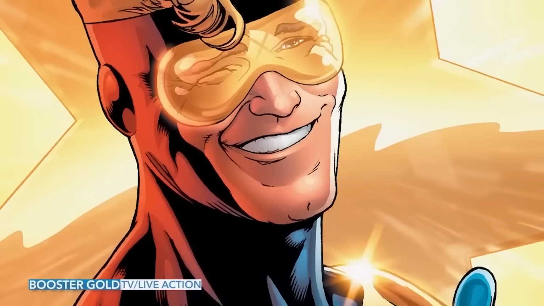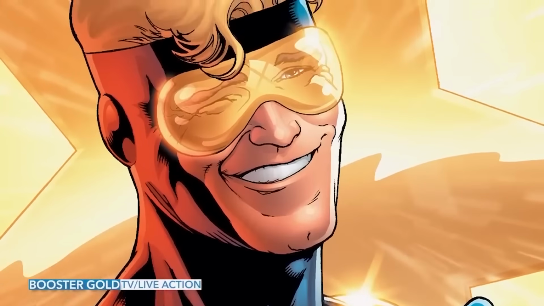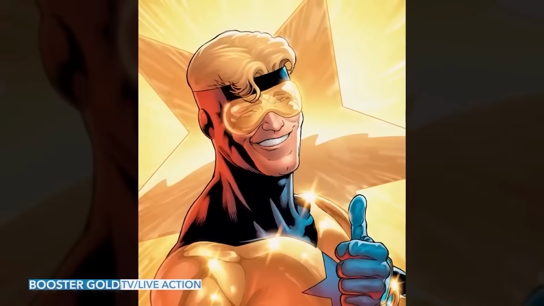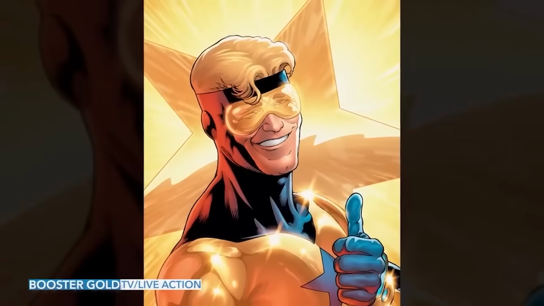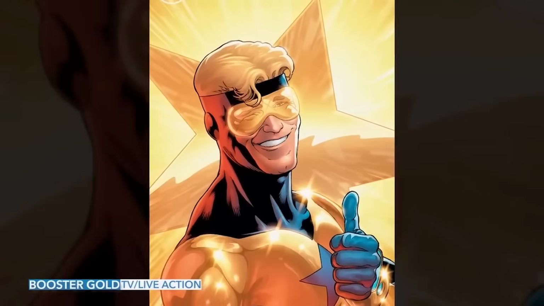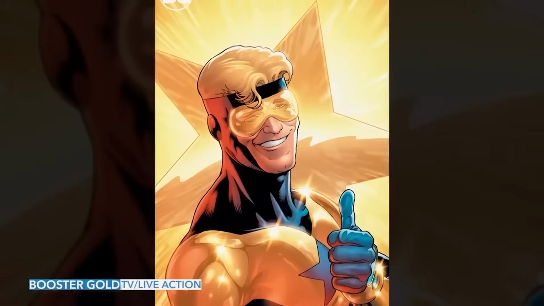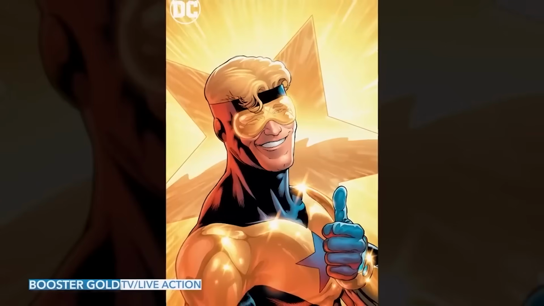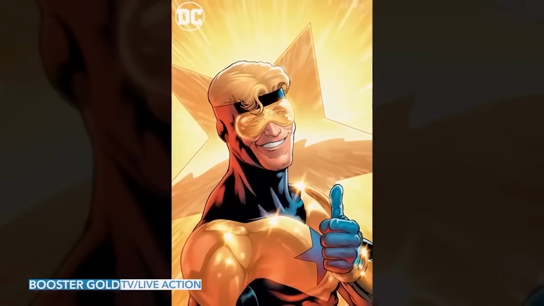We then have Booster Gold, who's getting his own HBO Max series, which I think is a great idea. Booster Gold's a very fun character that I think would go great for a TV series, and I think also James Gunn is the perfect man to helm that. I'm not gonna lie, I do get tired of how commonly Chris Pratt is cast as things, but yeah, this is a role that I think Chris Pratt would go well in.